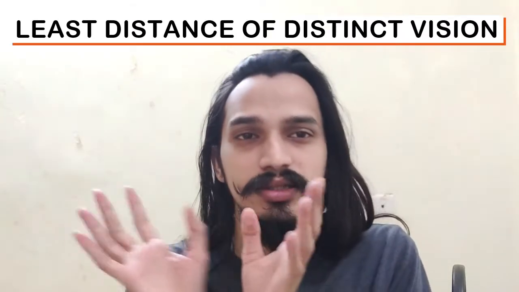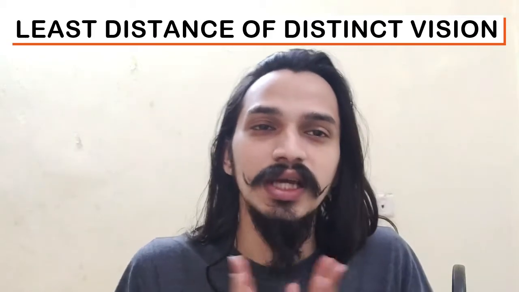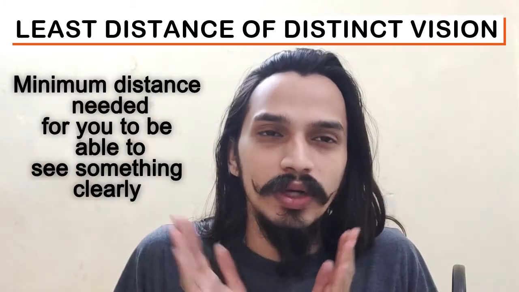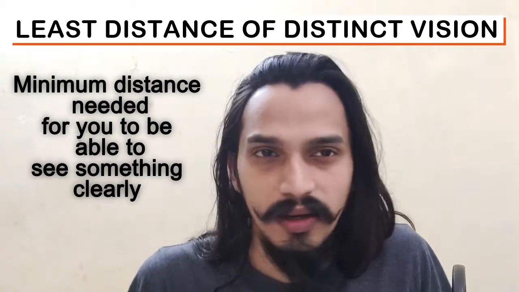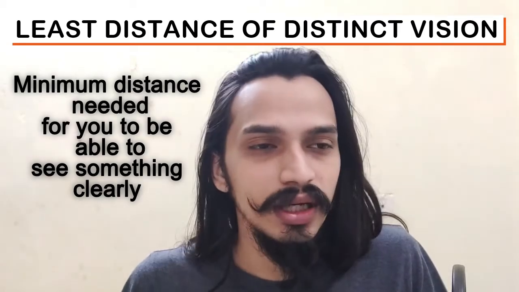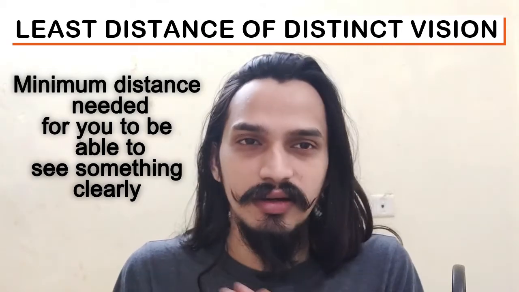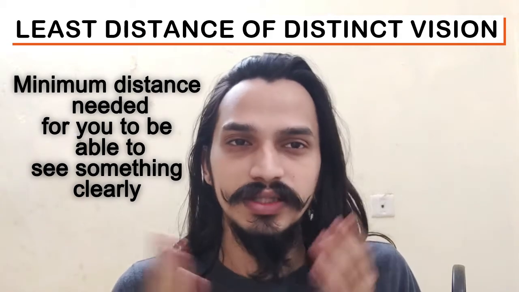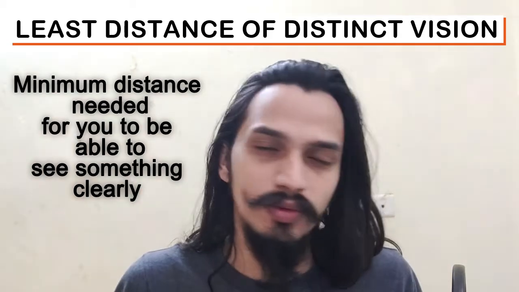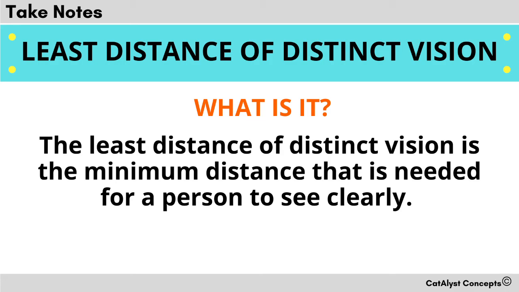So this first activity is to find out something called the least distance of distinct vision. Okay, least distance of distinct vision. It simply means what is the minimum distance needed for you to be able to see something very clearly. Okay, now it's generally standard for a human eye. There's a set value, but it might differ based on some people who have glasses or some people who don't, and all of that.